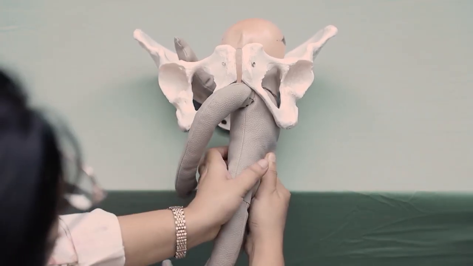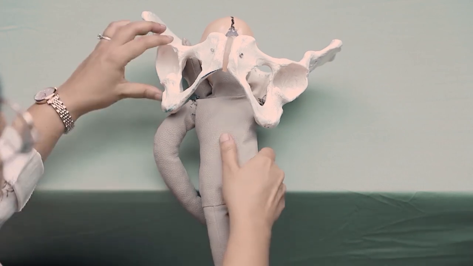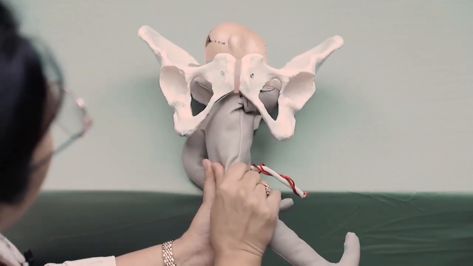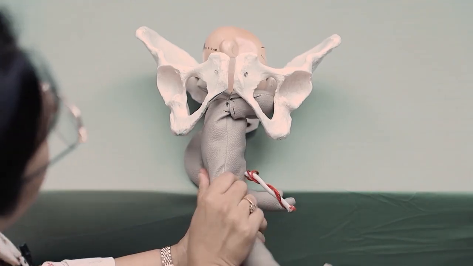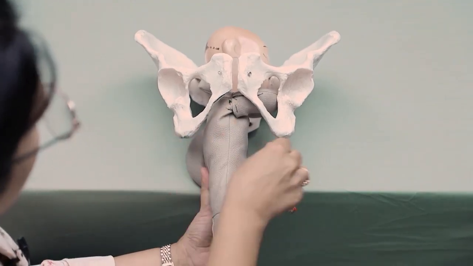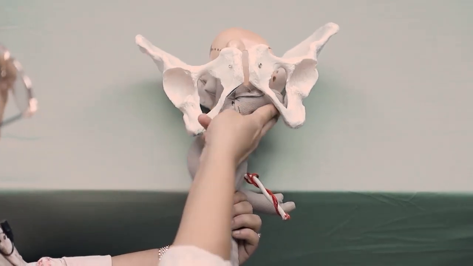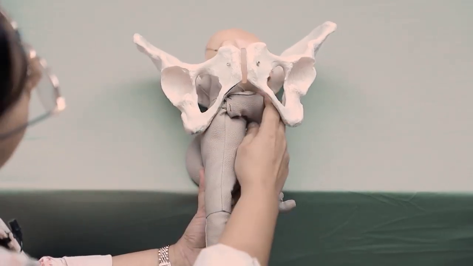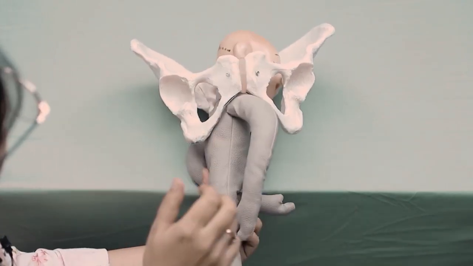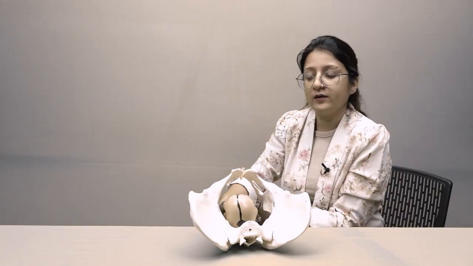Okay. Then I will rotate the baby. I will do it like this, okay? So now you can see here the other shoulder becomes visible, it becomes accessible, and then I can go along the length of the humerus to hook out the arm like this, and then keep the back anterior, okay?